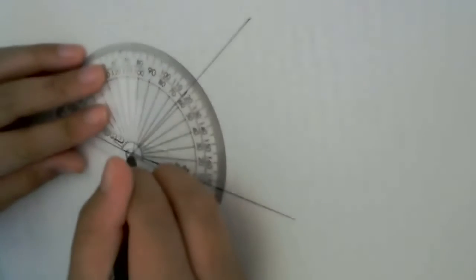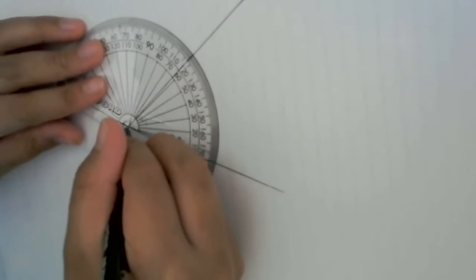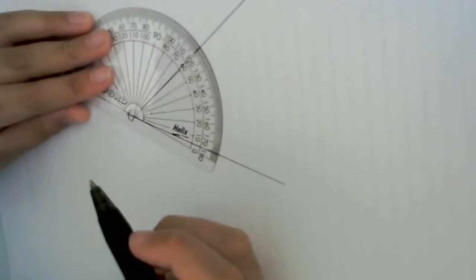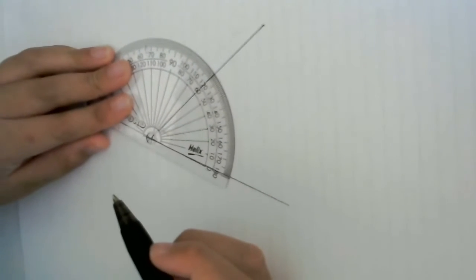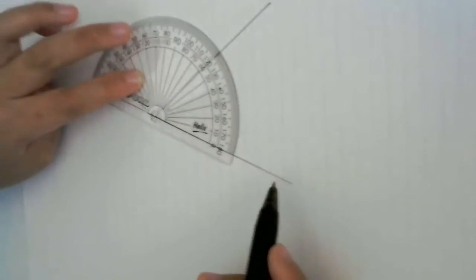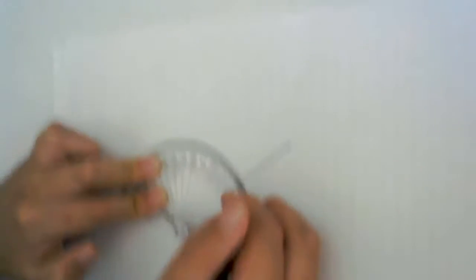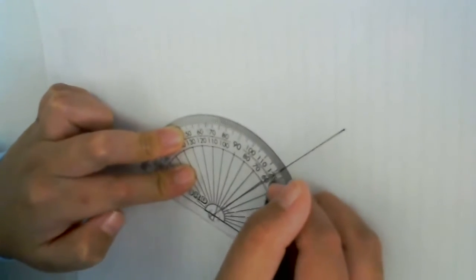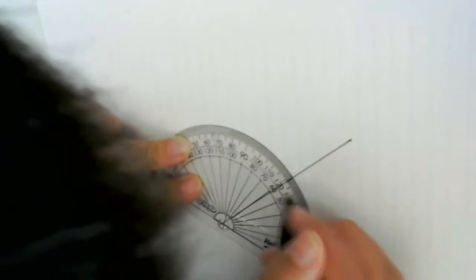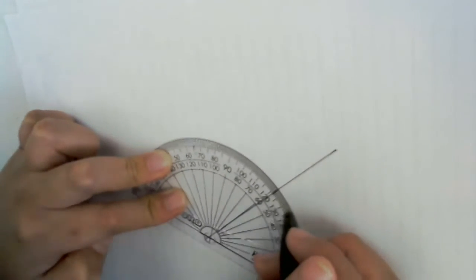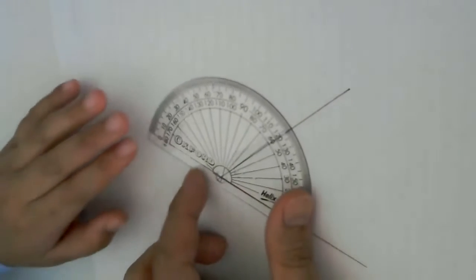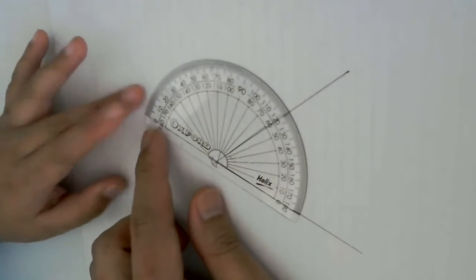So the cross over here has to be in line with where the two lines intersect. And the line that's pointing to the 0 has to go on the line that's on the bottom. Okay. So then after that you look at the angle, and this one, it's 59 degrees.